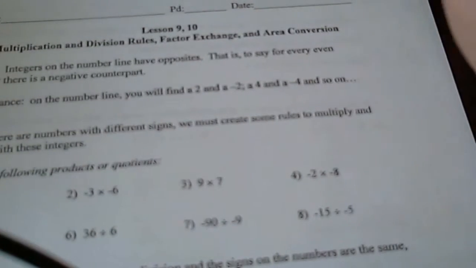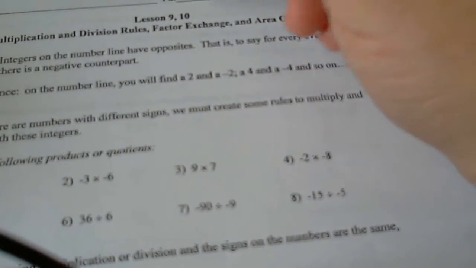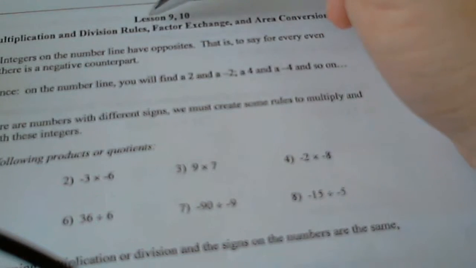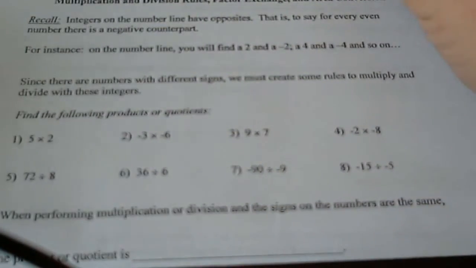We are here for lesson 9 and 10 together. Multiplication and division rules, factor exchange, and area conversions. So we're going to do lessons 9 and 10 sort of together here because they go together.